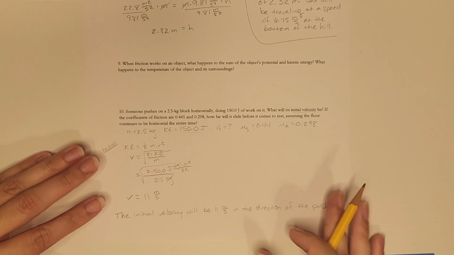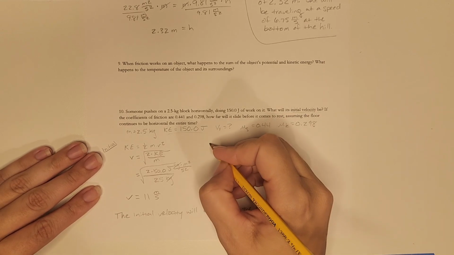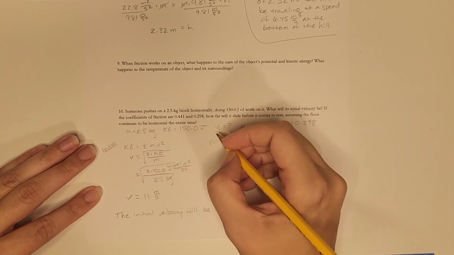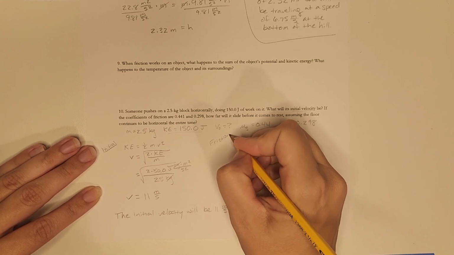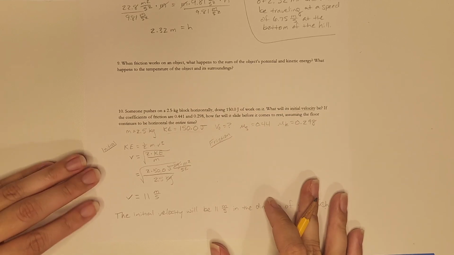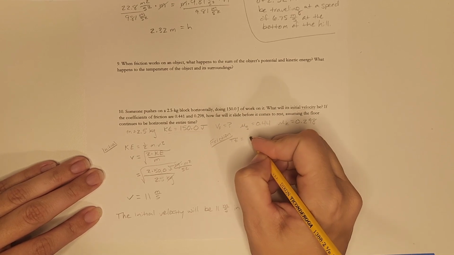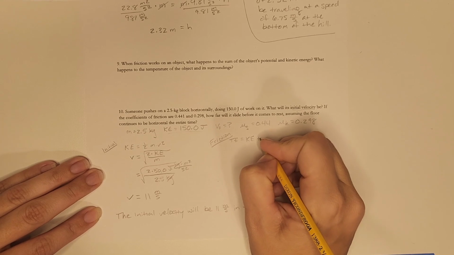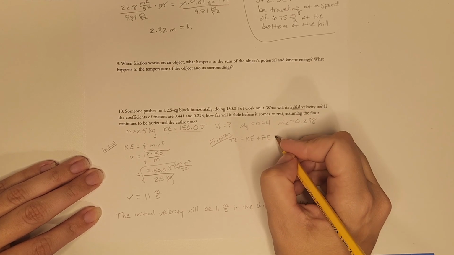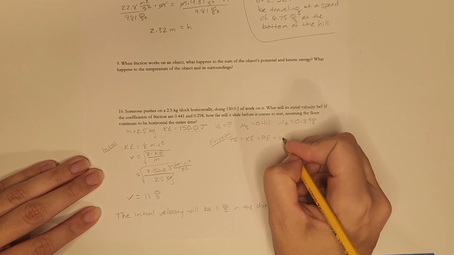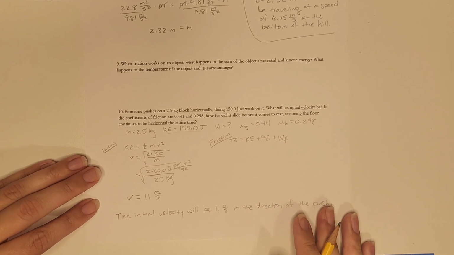So we're going to do another total energy equation, but this time we're going to have friction in it. And so that's going to be total energy is kinetic energy plus potential energy plus the work from friction. Okay.